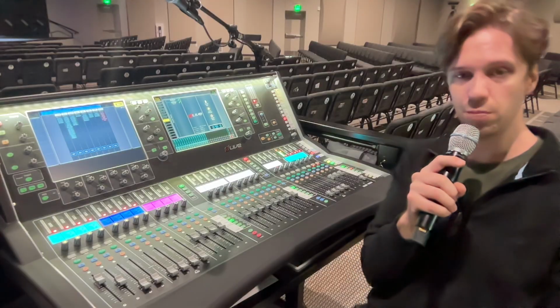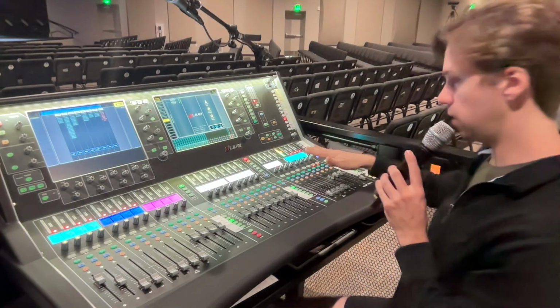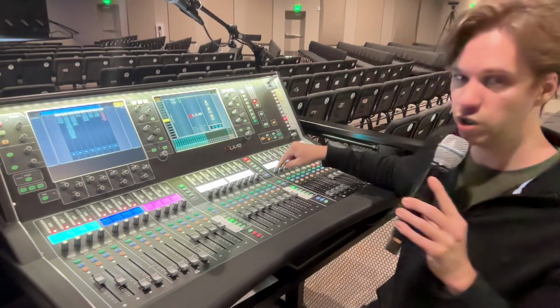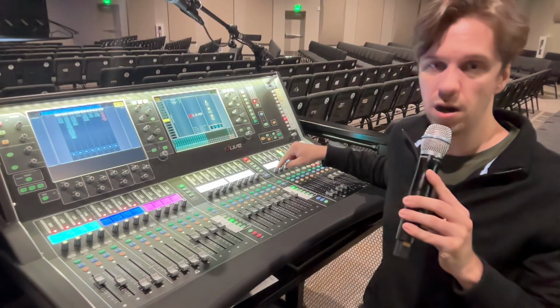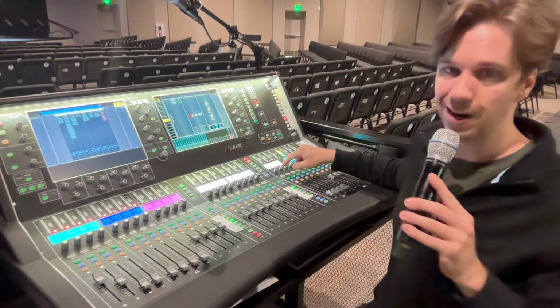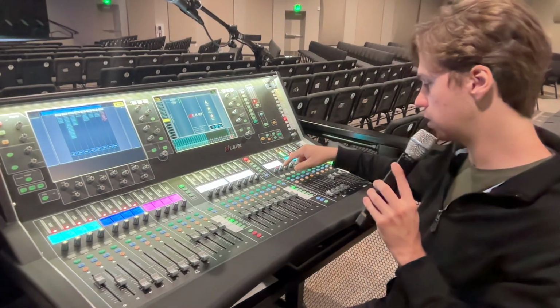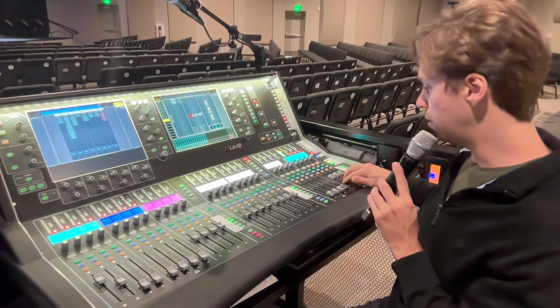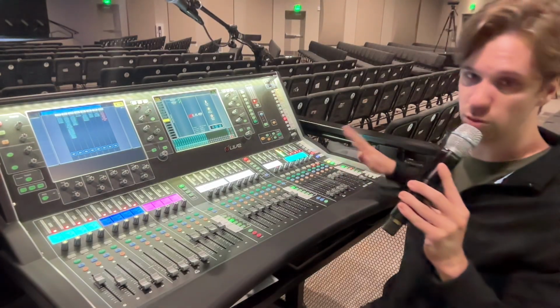Now the final bank, bank number 3 over here, is a lot of different things. On this first layer right here, we've got our media channel right here, and this is all of the audio that comes from ProPresenter, which sits just to our left. We've also got a channel right next to that for our Apple Music. On a Sunday morning, you will be using these faders quite a bit. Also on this layer A, we've got MC microphones and pastor microphones.